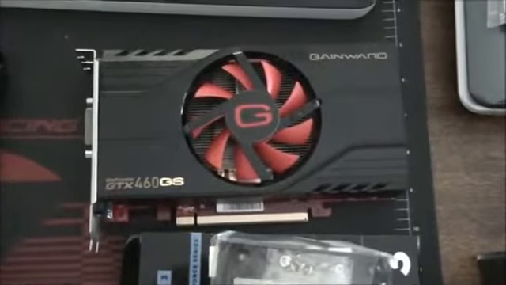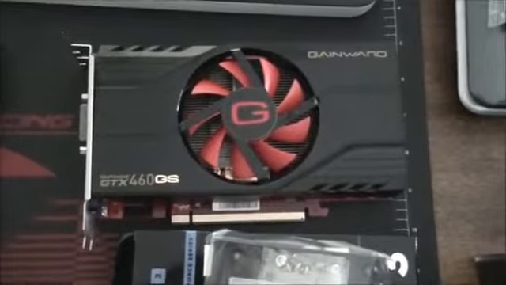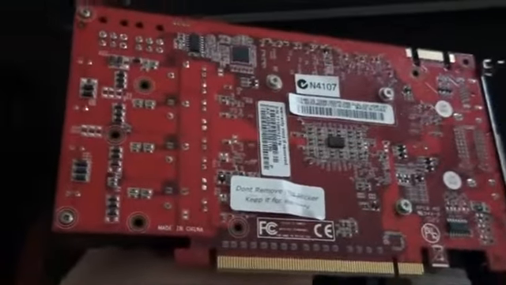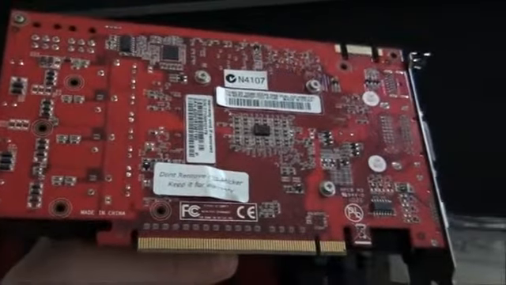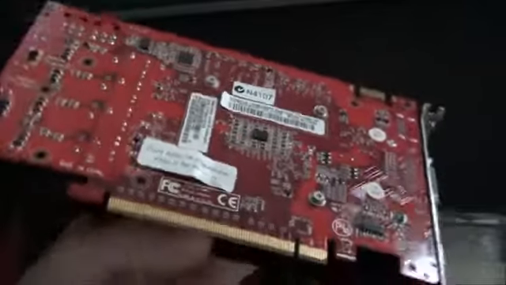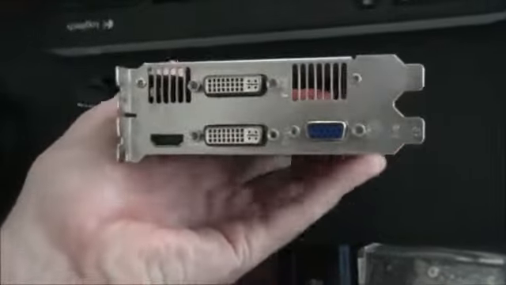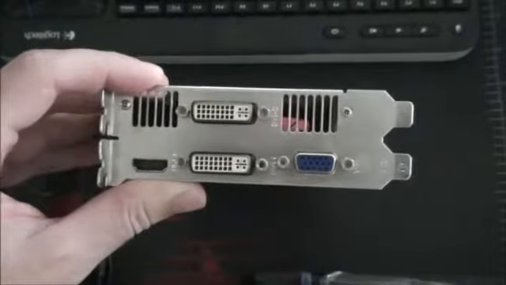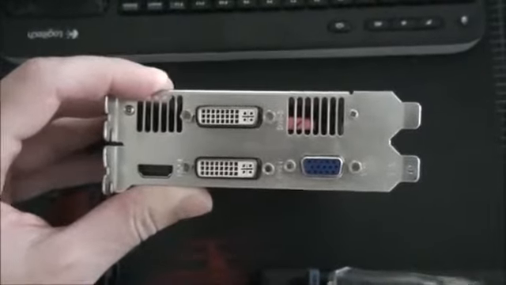So this is a Gainwood Golden Sample GTX 460. These were a very cool running card with a reasonable amount of performance. So you can see it's got a red PCB. So this will certainly be plenty of performance for what the client needs. So you can see it has an HDMI, 2 DVI and a D-sub port.